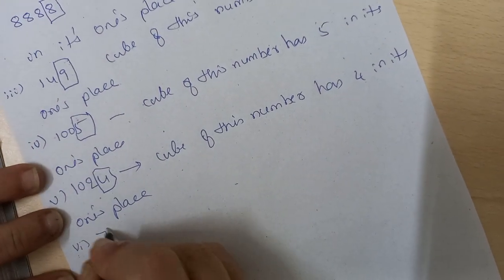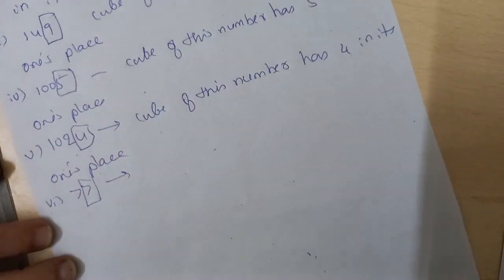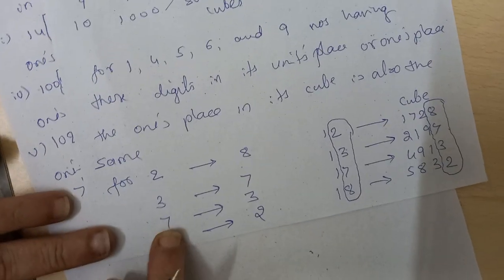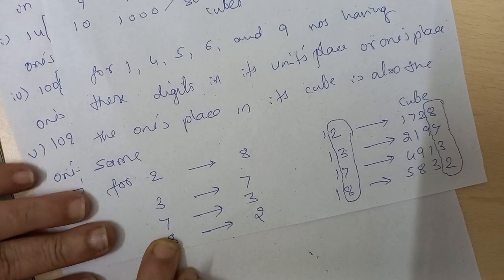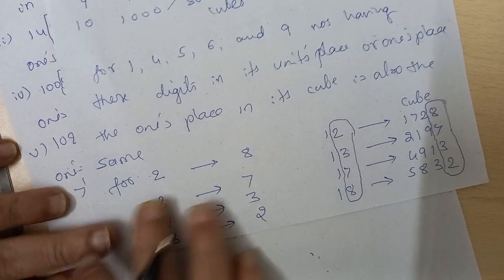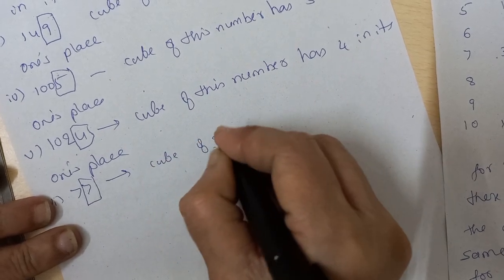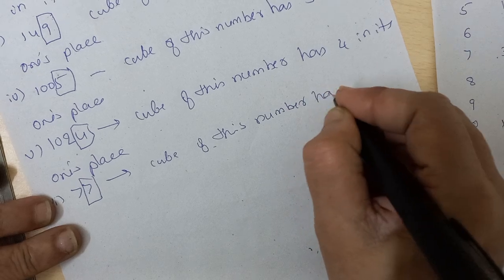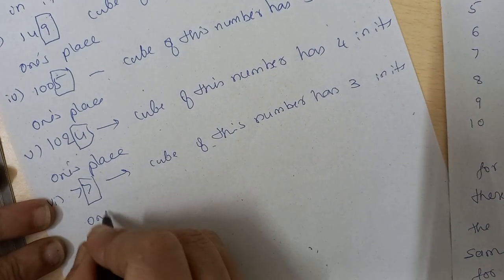Sixth, 77. For 7, it is 3. See, if the number has 7 in its ones place, then the cube of that number has 3 in its ones place.